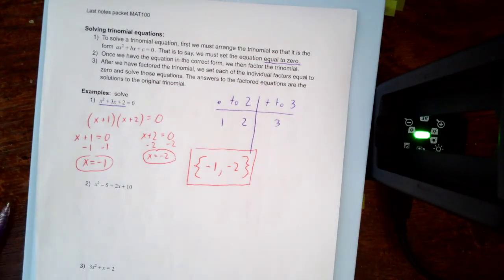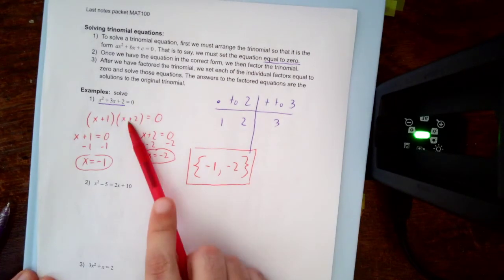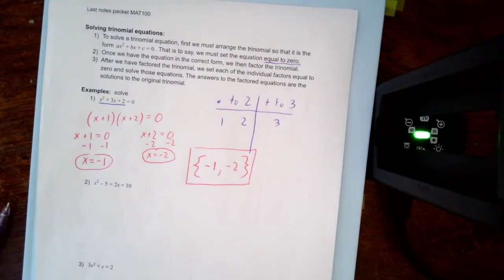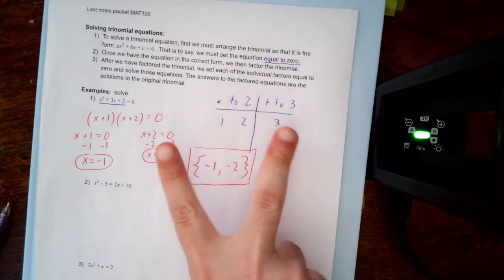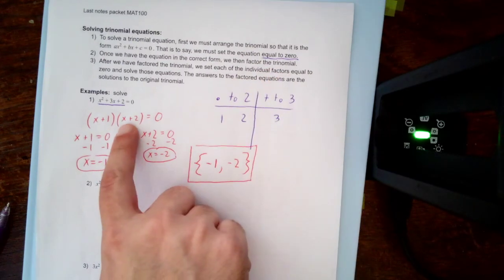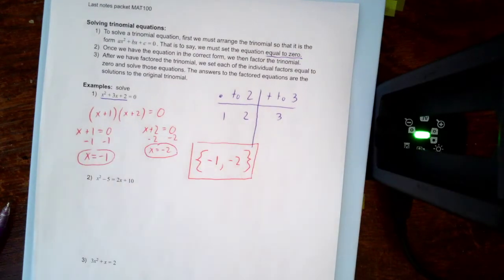So that's our first example. If you can factor and then set these equations equal to 0, you can solve trinomials. It's a two-part process, but we already know how to do both parts. We already know how to factor, and we already know how to solve these linear equations, right? So, let's look at the next one.